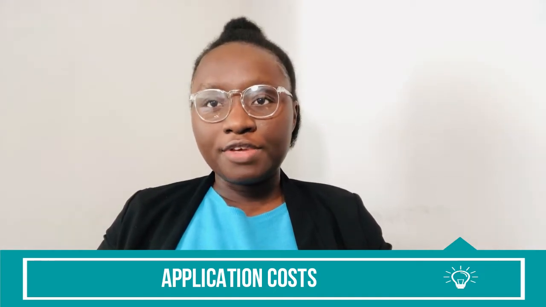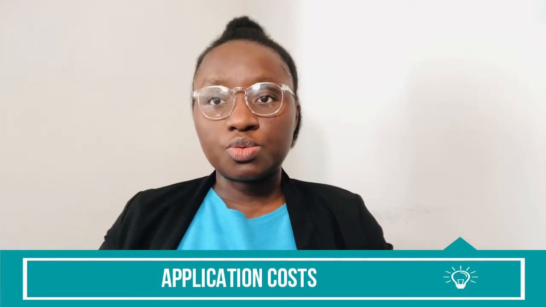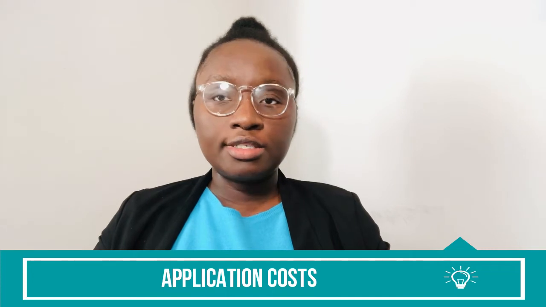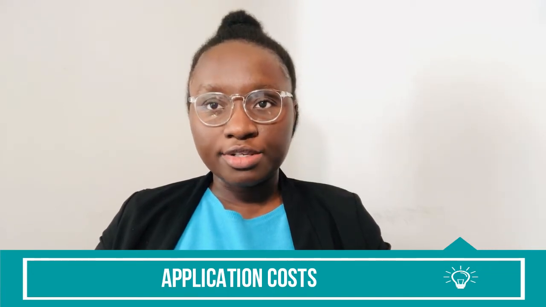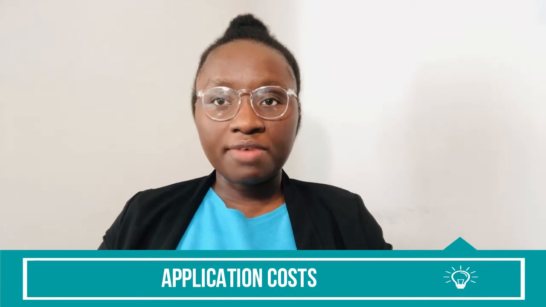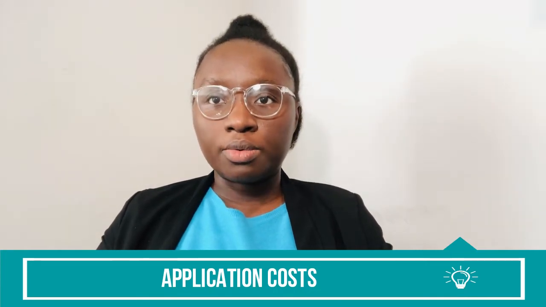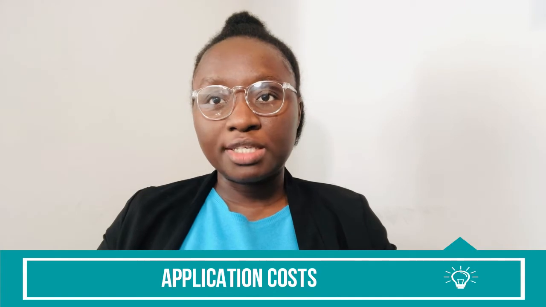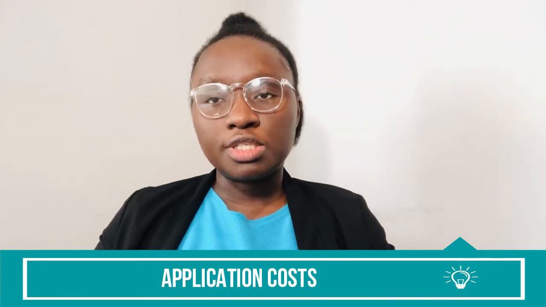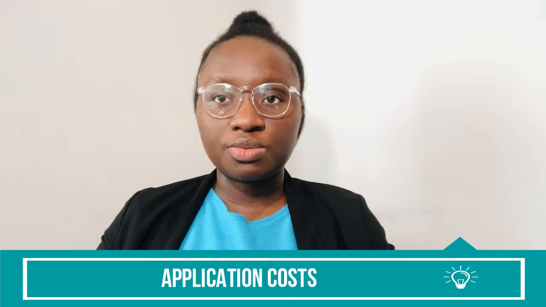Your application fees, which vary from school to school, are one of the costs you need to consider for application. And you also need to consider whether your school is telling you to evaluate your transcript. Transcript evaluation also has a cost, depending on which institution you're using. You would need to check the transcript evaluation website.